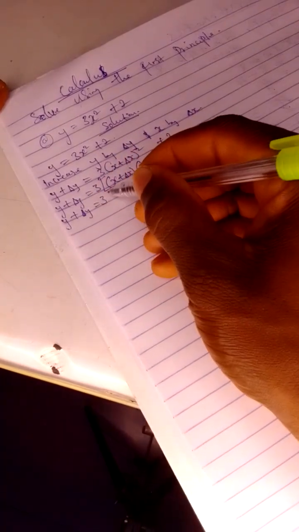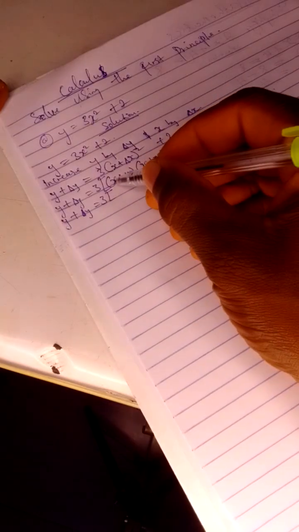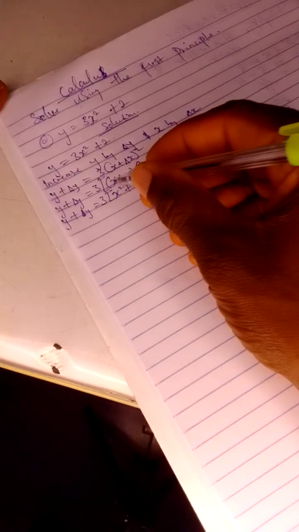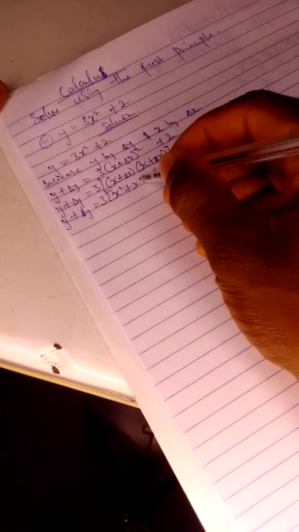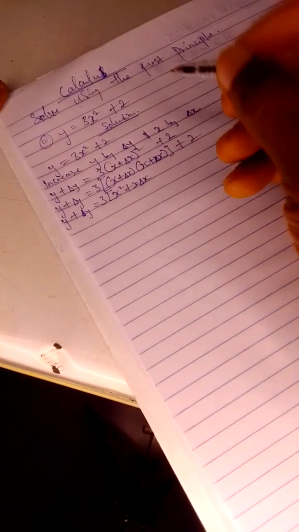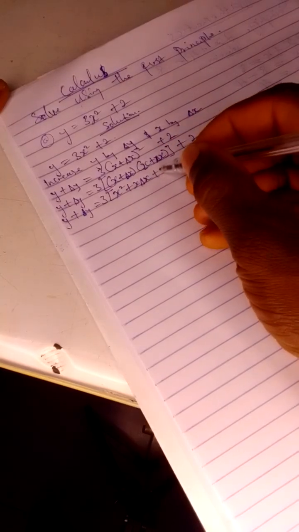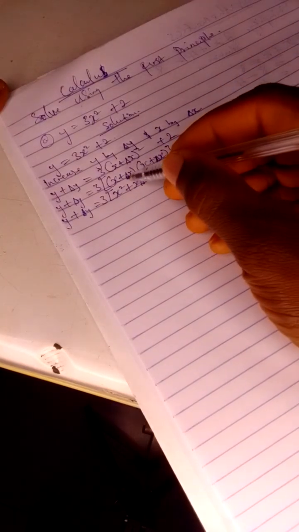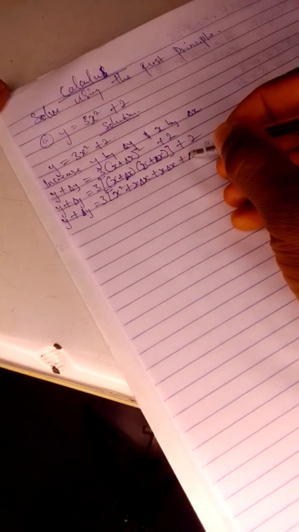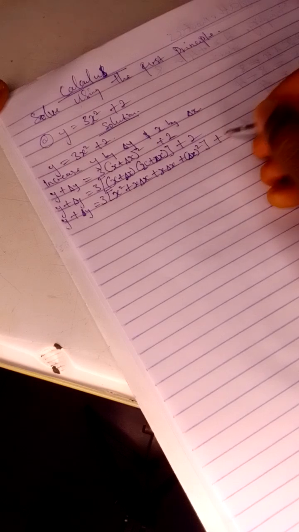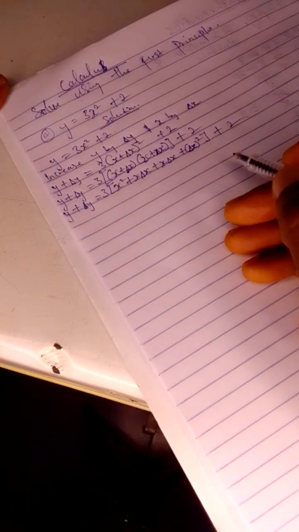In the bracket, x times x is x squared, plus x times changing x is x changing x. Then changing x times x, we have plus x changing x. Then changing x times changing x, you have changing x all squared. Then close our brackets plus 2.